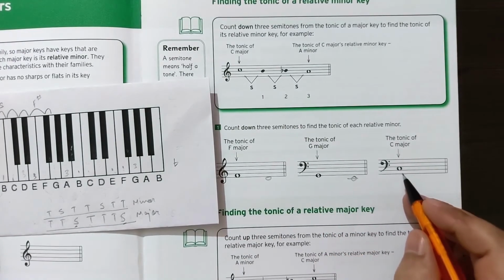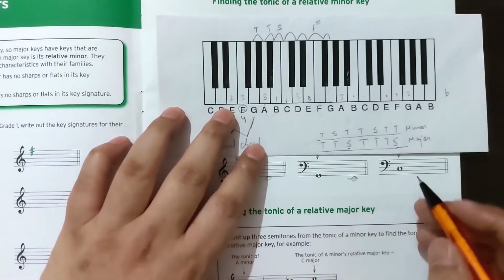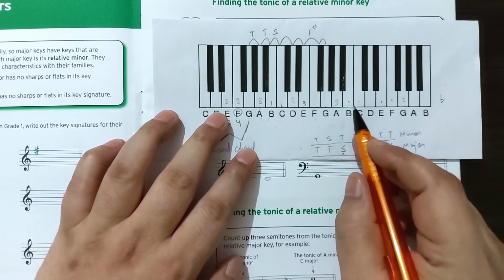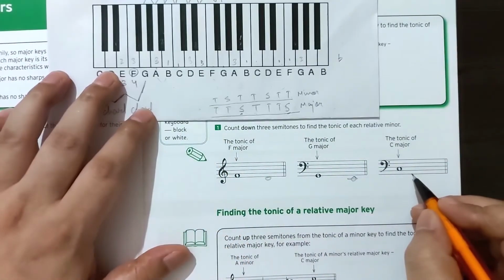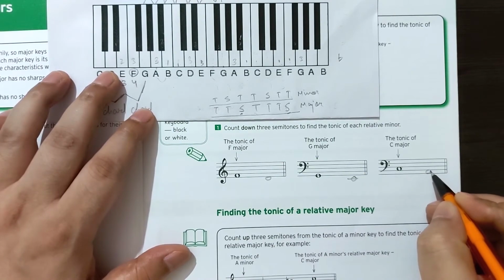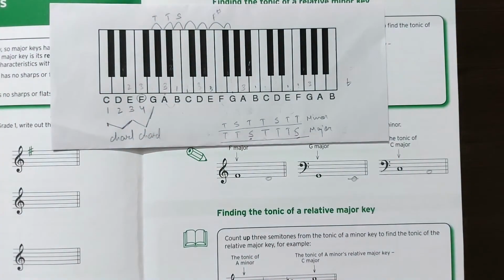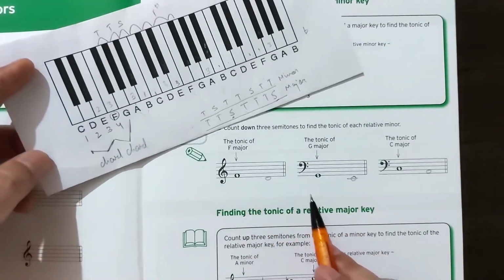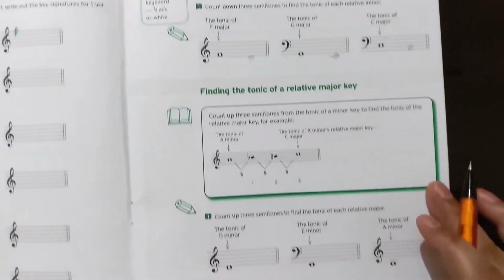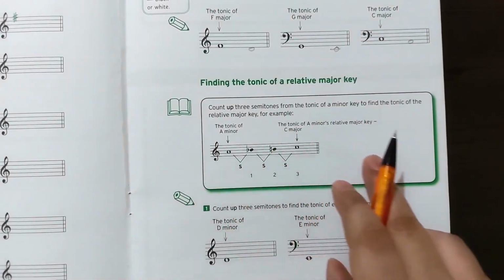Okay, now let's come to the C major. Now from C major we go 1 2 and 3, that means A minor. So A minor is the relative key of C major scale. Okay, so I hope you understood that you have to go 3 semitones down to find out your relative minor key.